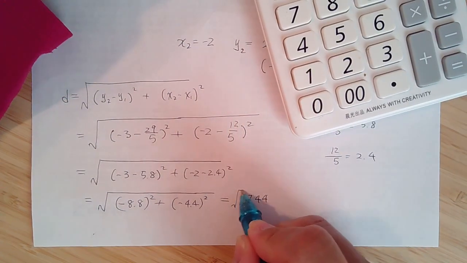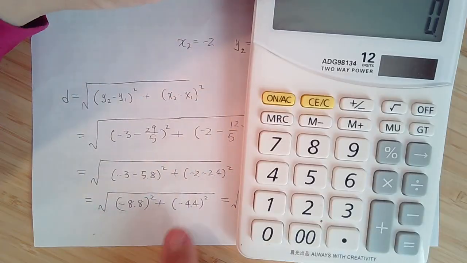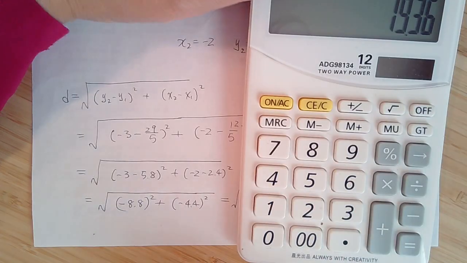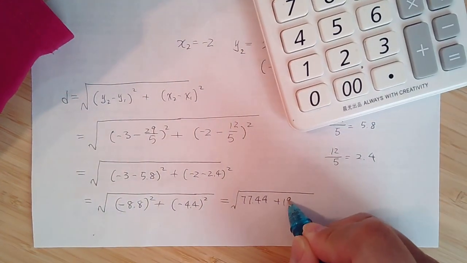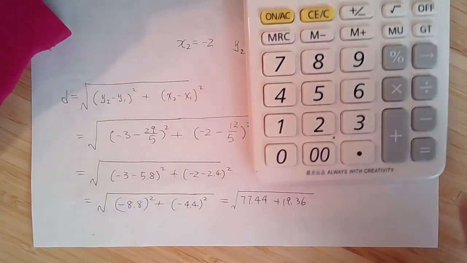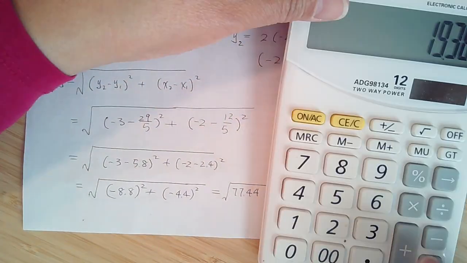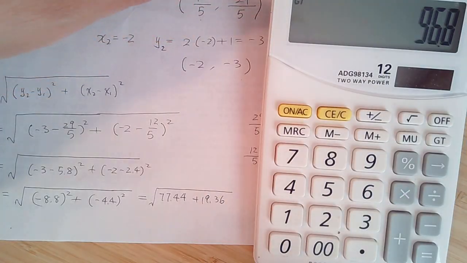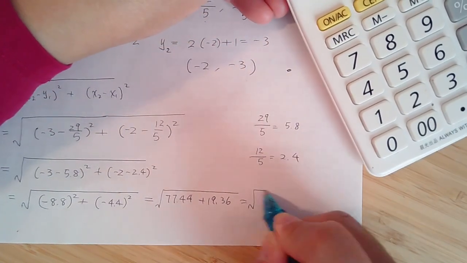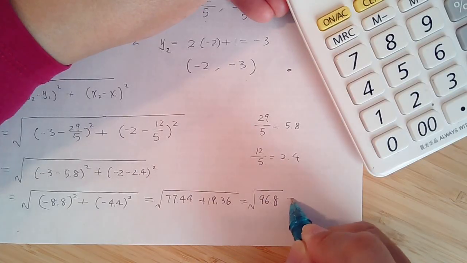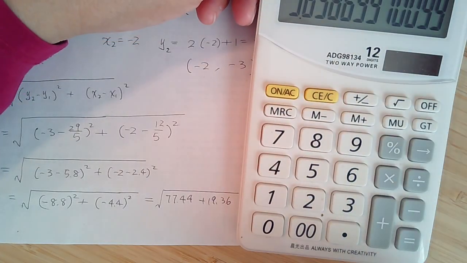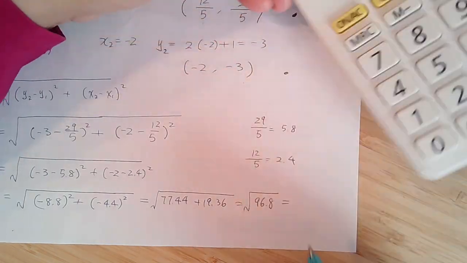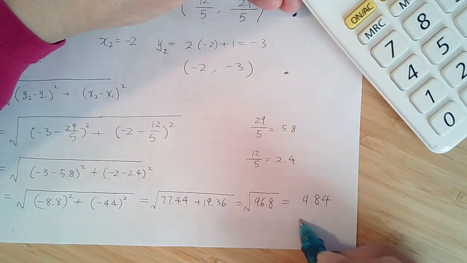Okay, and this negative, I can just ignore that. So 4.4 squared is 19.36. I add them up, 19.36 plus 77.44, I got 96.8. So that's going to be the square root of 96.8. So let's take the square root of it. If I keep 2 decimal places, I got 9.84. So 9.84, that's my answer.